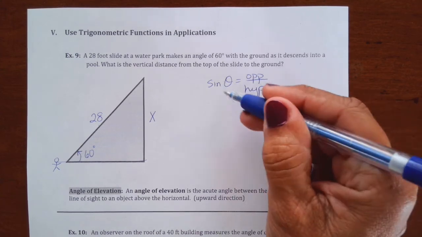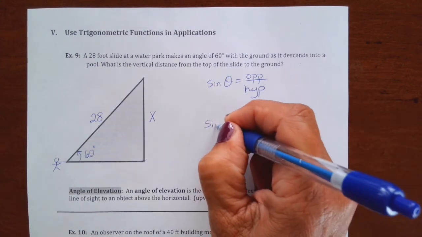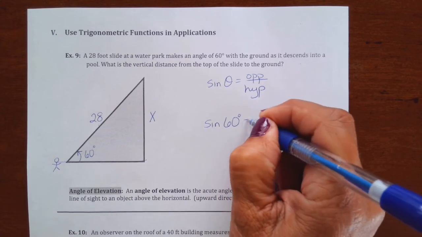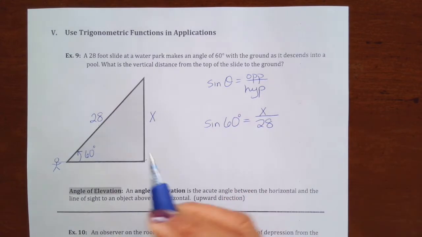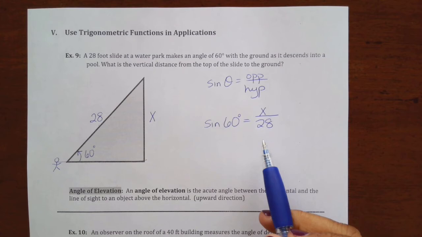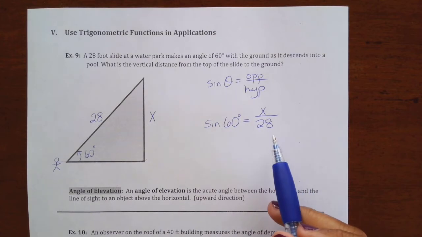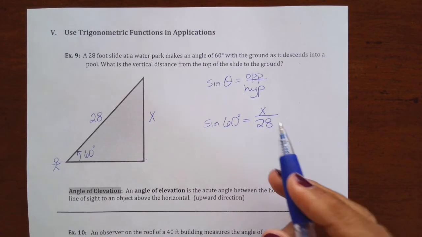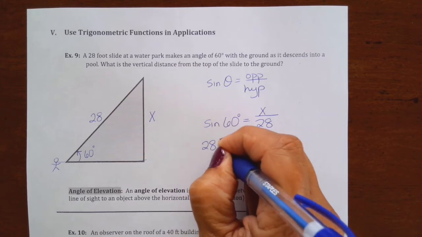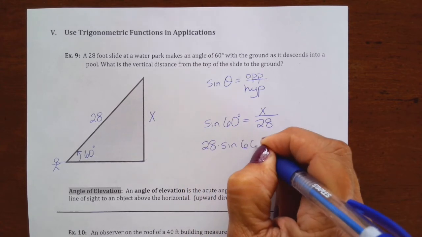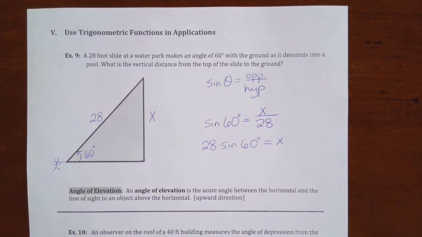All right, so then we're going to fill in what we have. We have the sine of angle 60 equals the opposite side, which I don't know, over the hypotenuse, which is 28. All right, if I have all my things except one, I can solve for them. So I'm going to multiply the 28 over to this side. So that's 28 times the sine of 60. So that'll give me x.